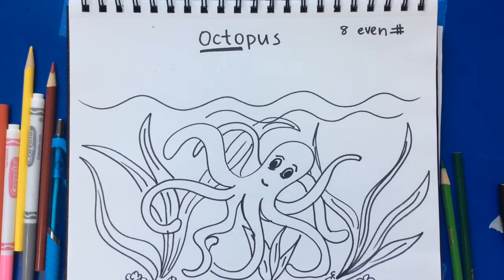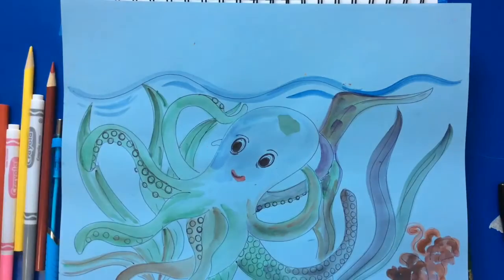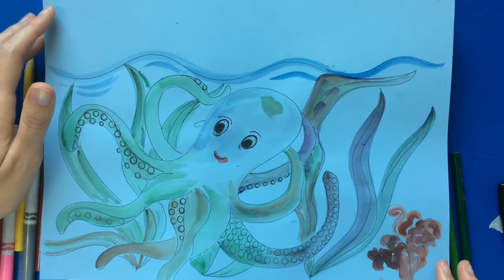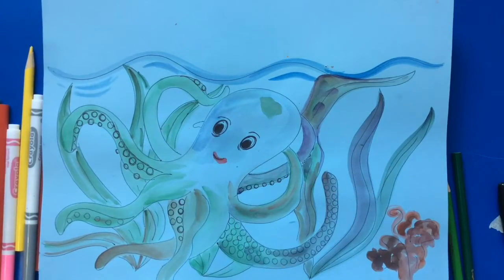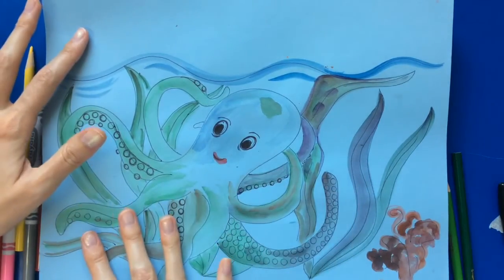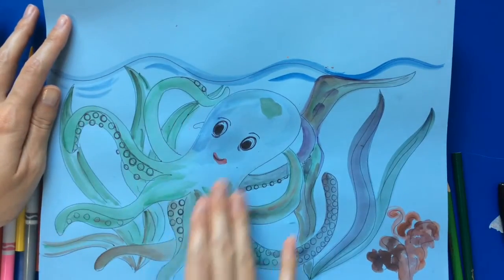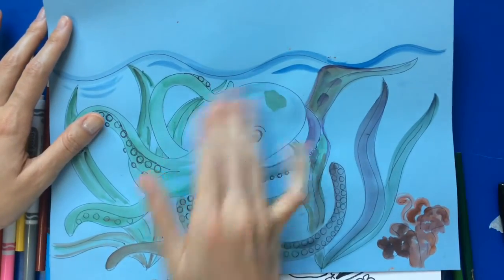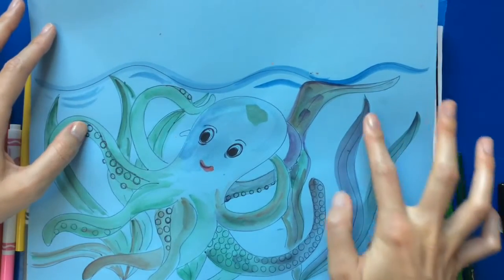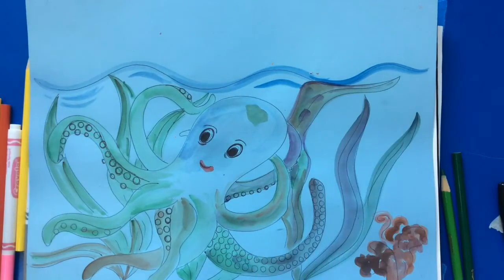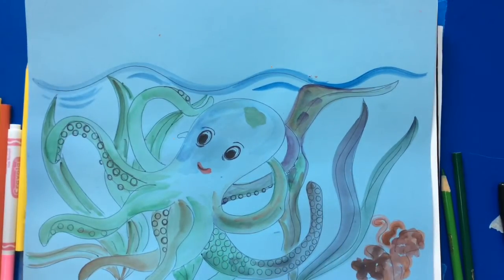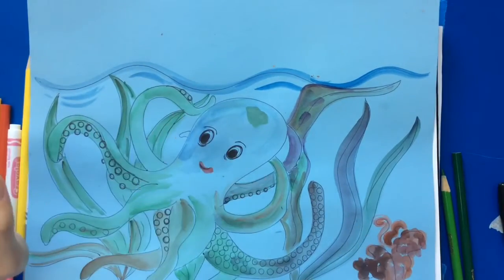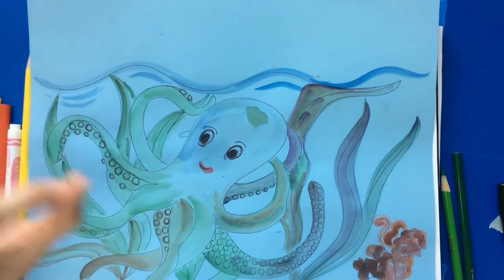So I have here an example, a watercolor example, where I matched the octopus with the color of the kelp. I had over here some green kelp, so he was mostly green, then not so much kelp, so he camouflaged into the blue, and then I had some darker, purpley, brownish kelp, so his tentacles kind of got darker and more purple over here. So that's if you want to try to match your octopus to his background color-wise.